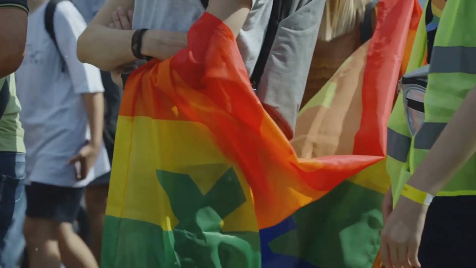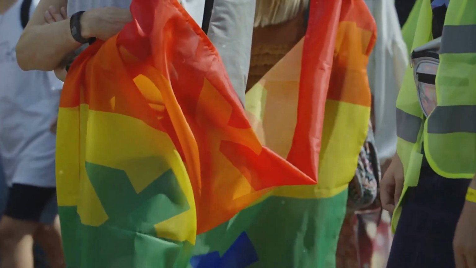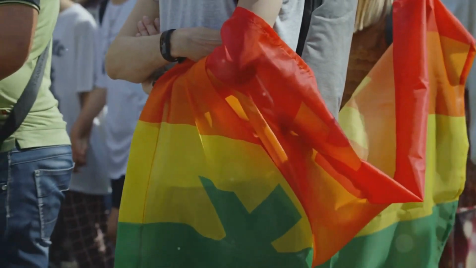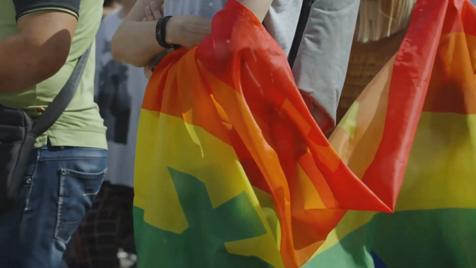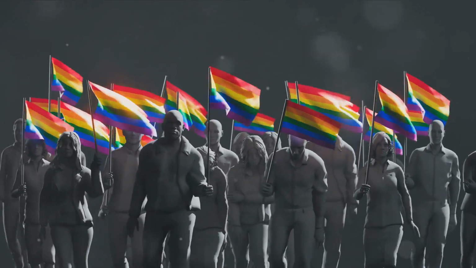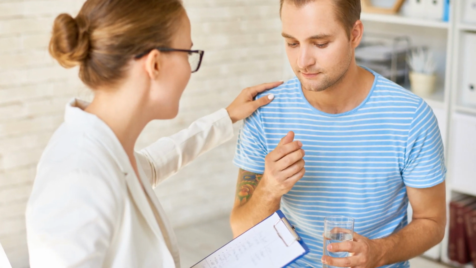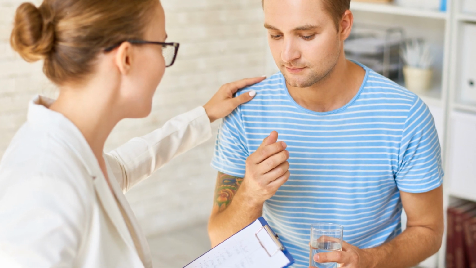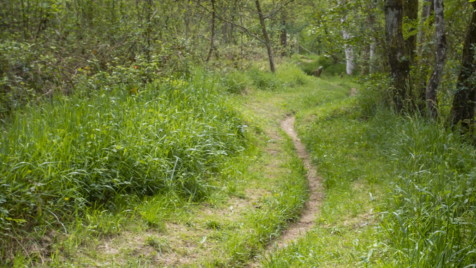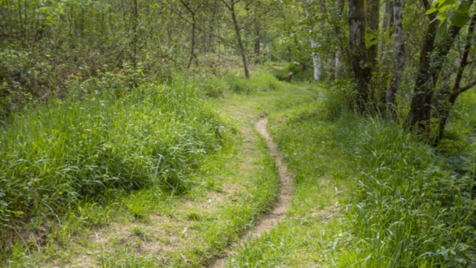The LGBTQA+ community continues to face challenges and prejudices that often go unnoticed by the mainstream. Hate crimes, discrimination in the workplace, lack of access to healthcare, and societal stigma are but a few of the hurdles they encounter daily. Transgender and gender-diverse individuals in particular face unique challenges that require our understanding and support. These challenges underscore the need for continual progress.